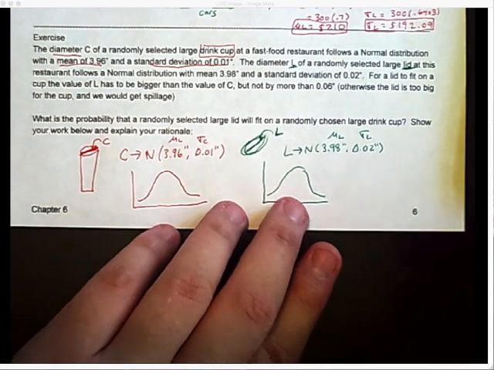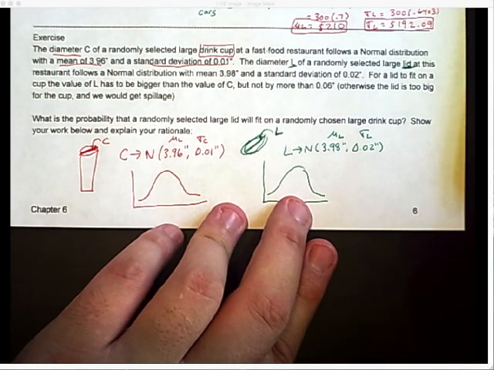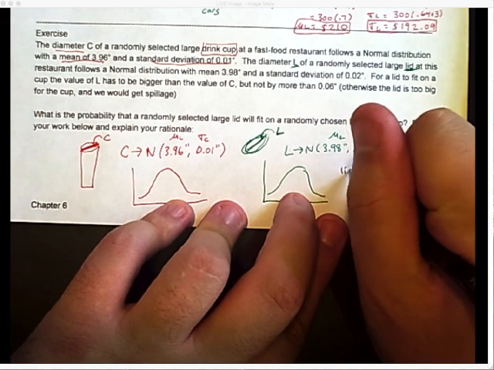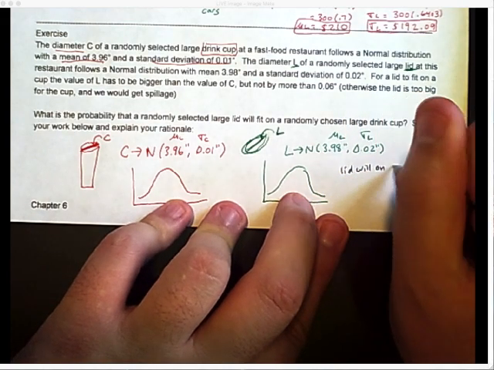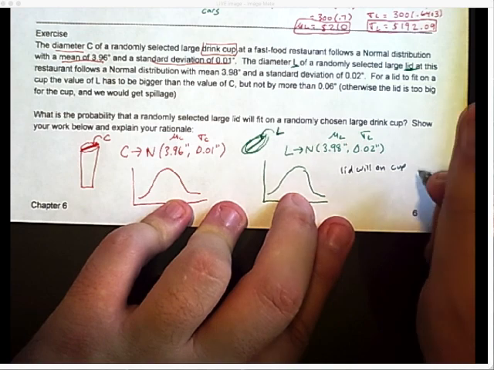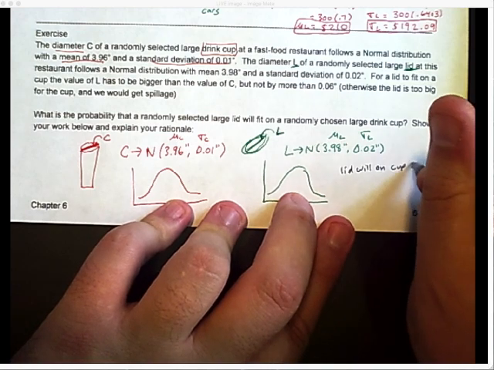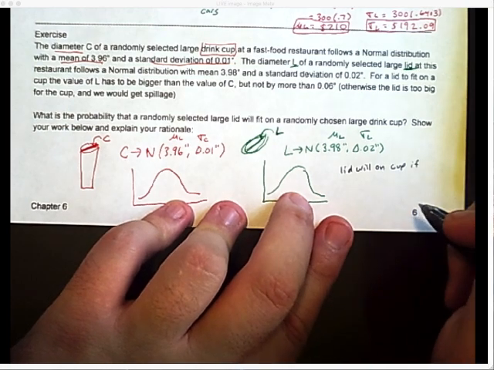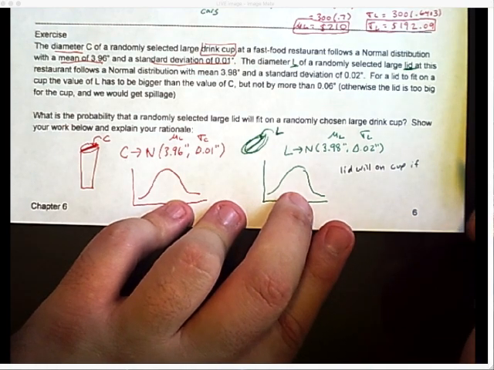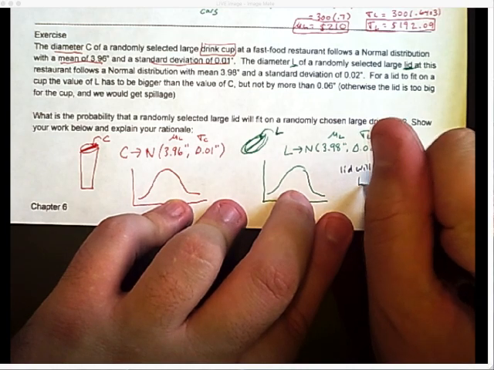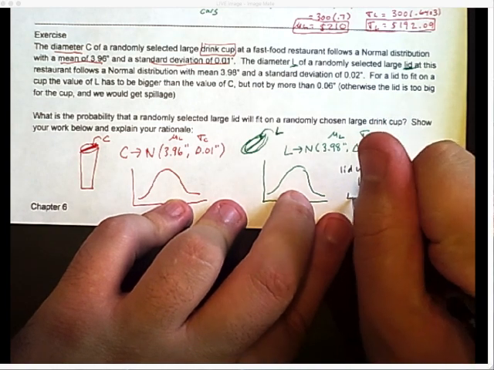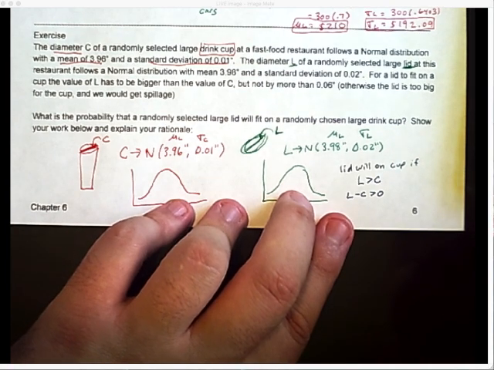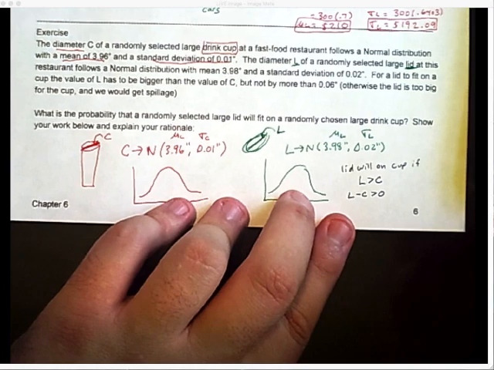So the lid will fit on the cup if, well, we know that L has to be greater than C. In other words, L minus C should be bigger than 0.